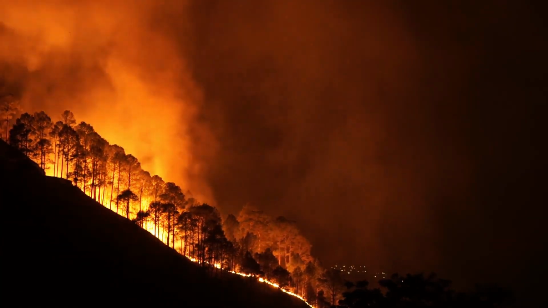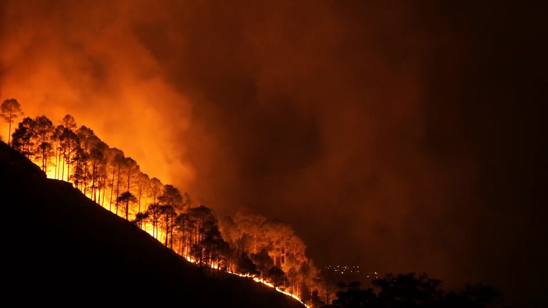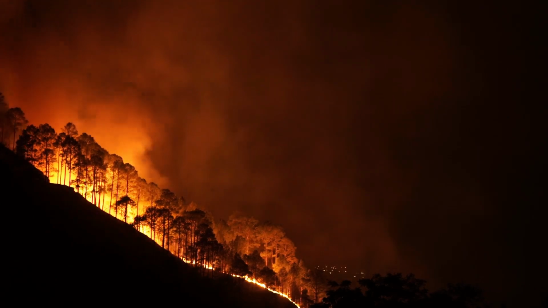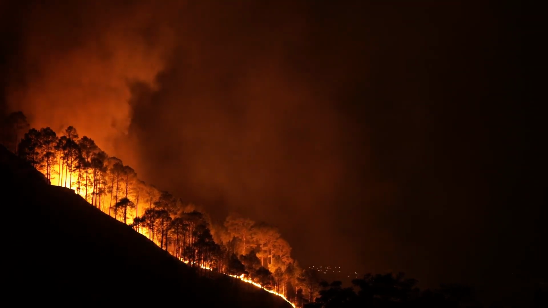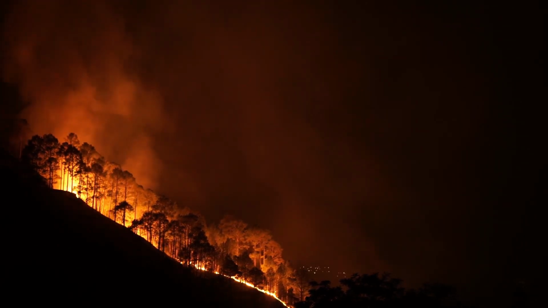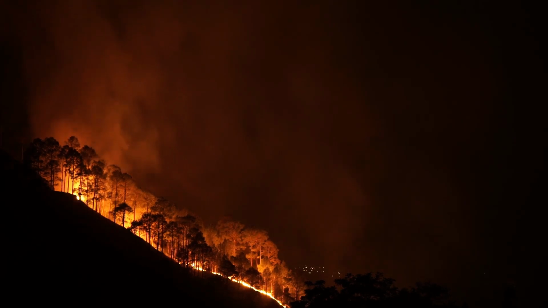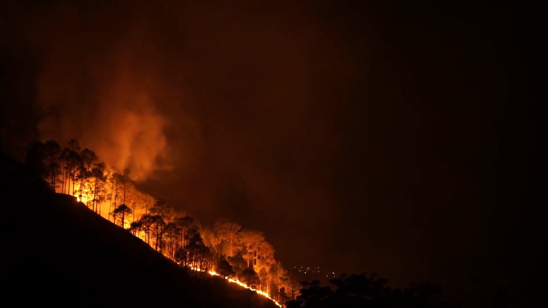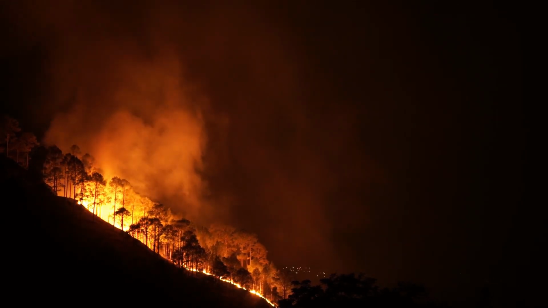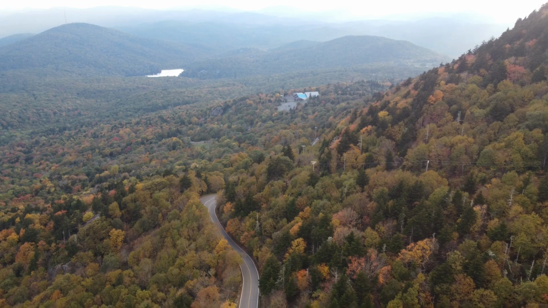Here are some of the threats to forests. Forests are under threat from deforestation, which is the clearing of forests for other uses such as agriculture, mining, and development. Deforestation is a major cause of climate change and biodiversity loss. Deforestation is the clearing of forests for other uses such as agriculture, mining, and development. Deforestation is a major cause of climate change and biodiversity loss.